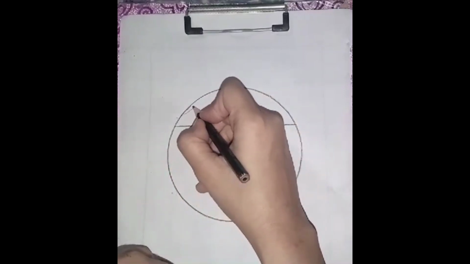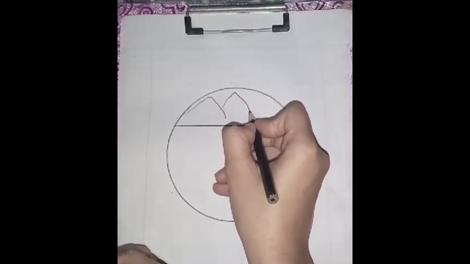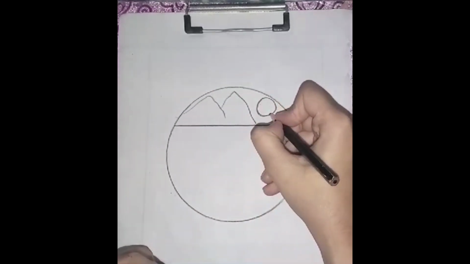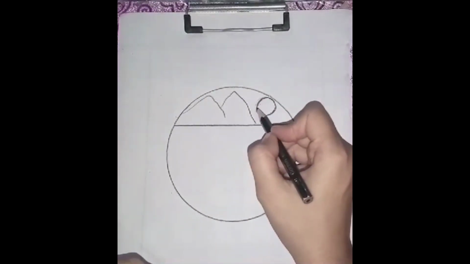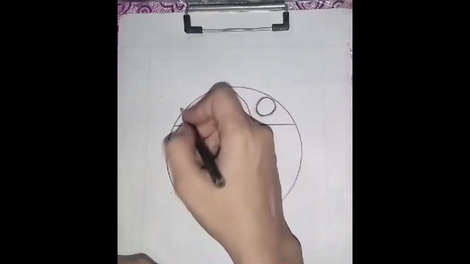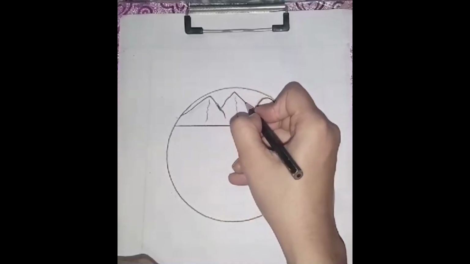Welcome to my tutorial on drawing natural scenery. In this video, we'll explore the art of capturing the beauty of nature on paper. Begin by selecting your subject matter, whether it's a serene landscape, a lush forest, or a majestic mountain range. Find inspiration in the world around you.